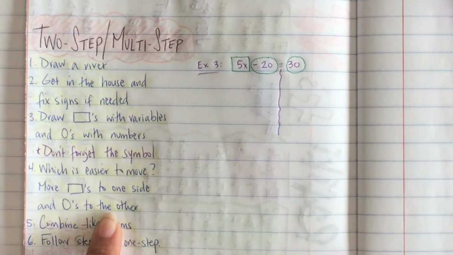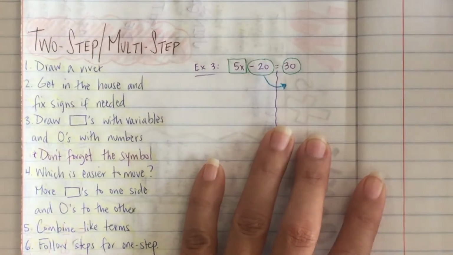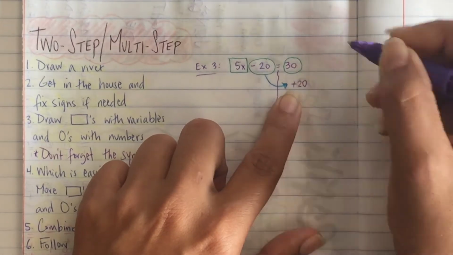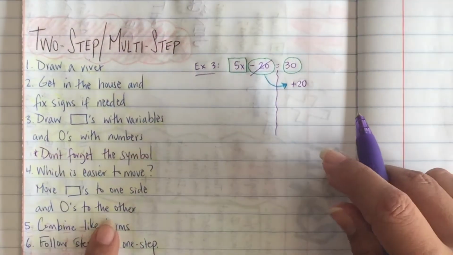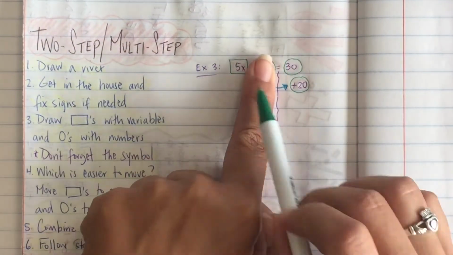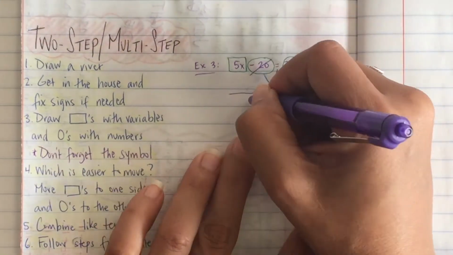Once you have that drawn, what is easier to move? It doesn't matter which side is which, just boxes on one side, circles on the other. It's easier to move the circle, which is only moving one. So when I cross the river with a negative, what is it going to change to? A positive 20. Now go ahead and combine like terms. So we're going to have 5x equals 50.